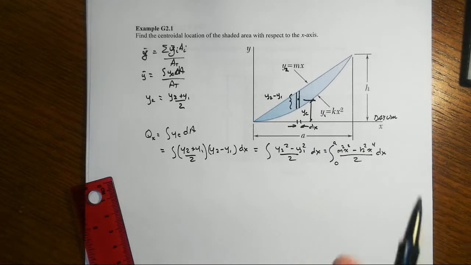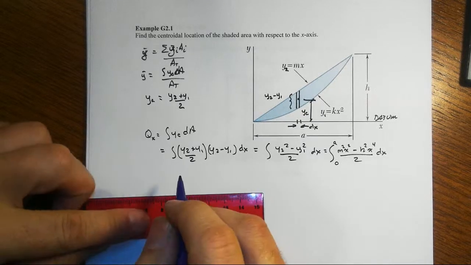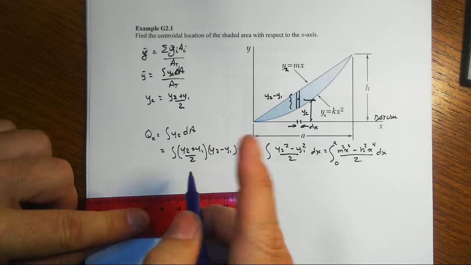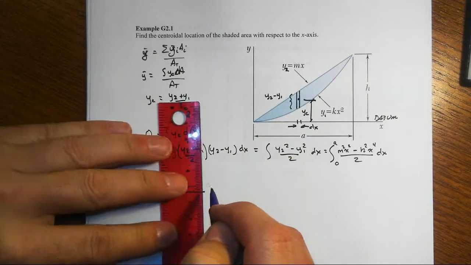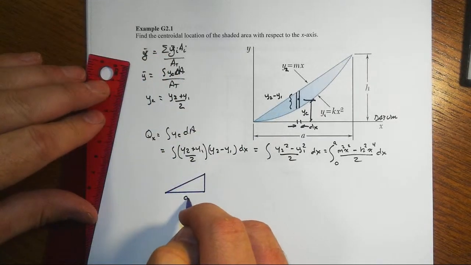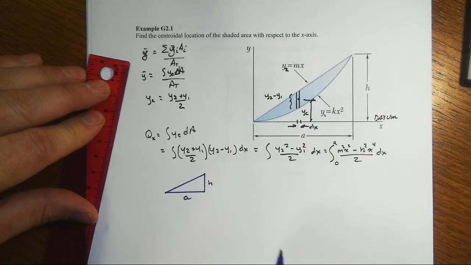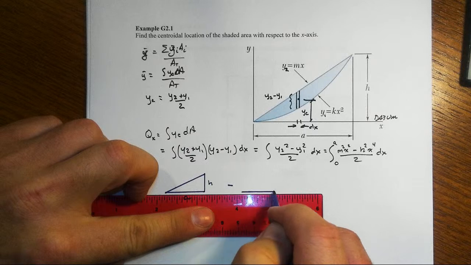Oh my gosh, right? That's how a lot of people will think about it. They don't like doing all that work. It's actually not too bad, but it's still a lot of work. So another approach is to look at this area as the sum of two: the triangle that has a base of a and a height of h, minus this special parabola called a spandrel.